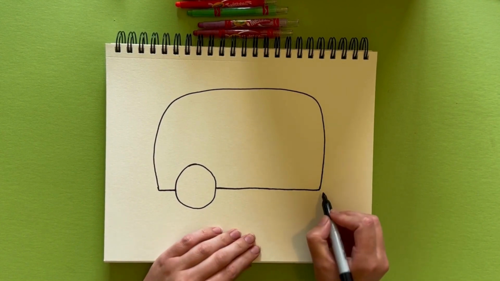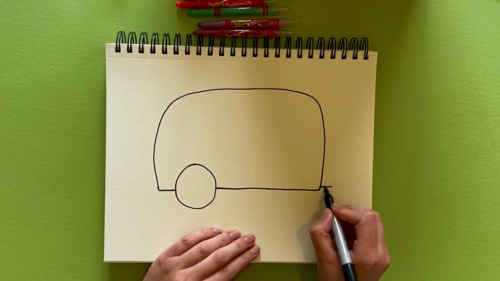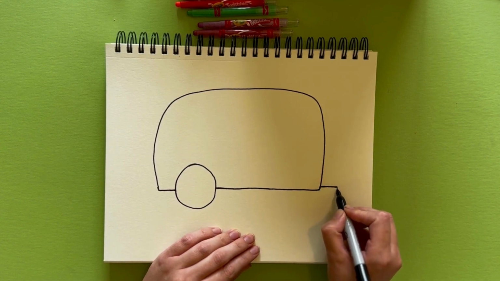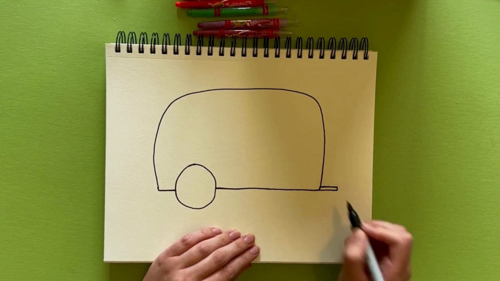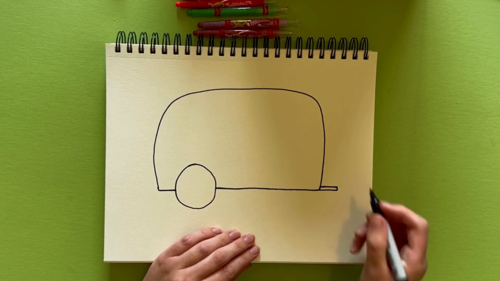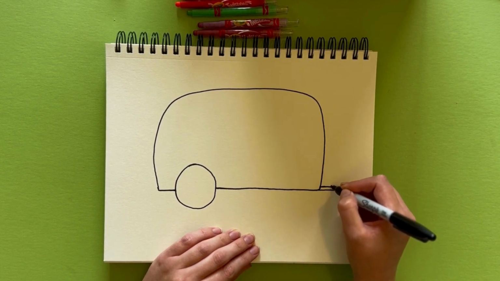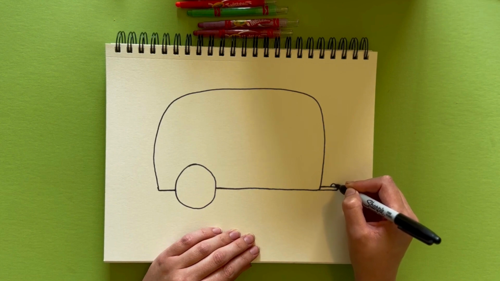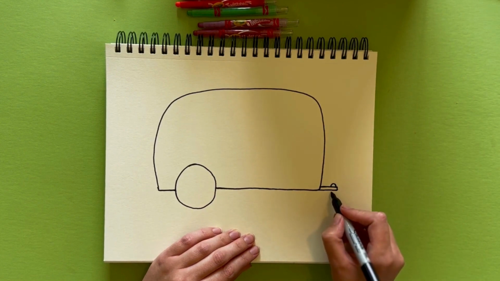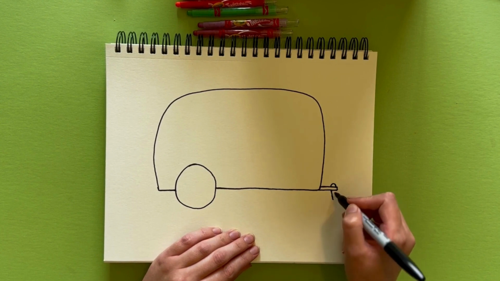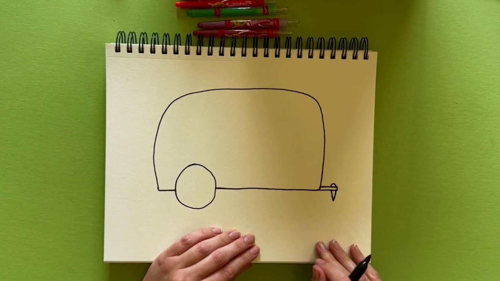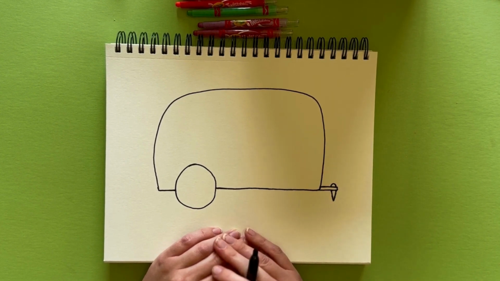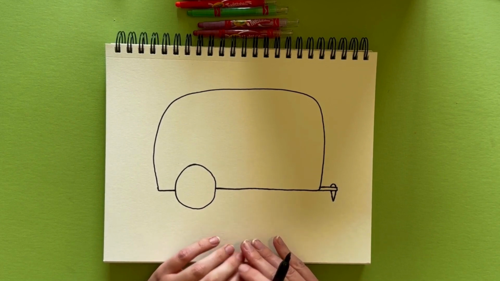Then I'll draw a small little rectangle like this, and half a circle here. Then a little spike right here. Let's make that a little point to connect the trailer to your car or truck.